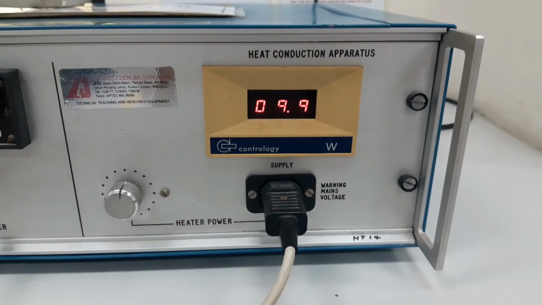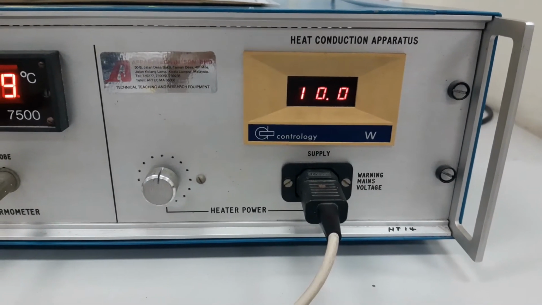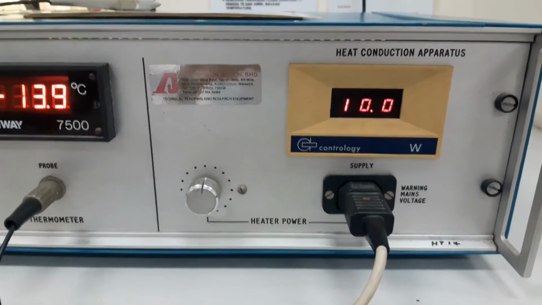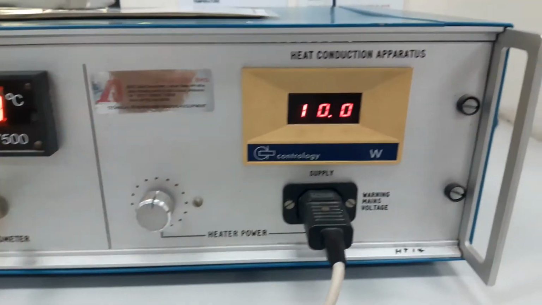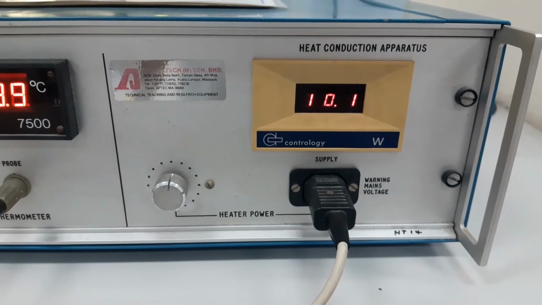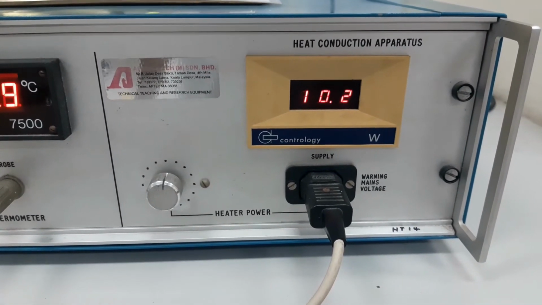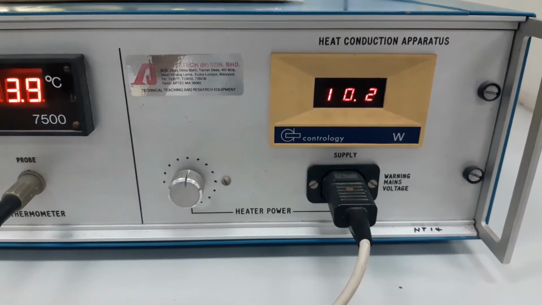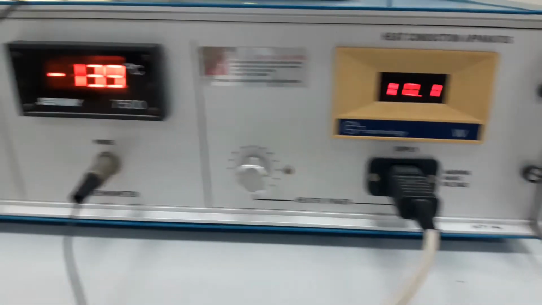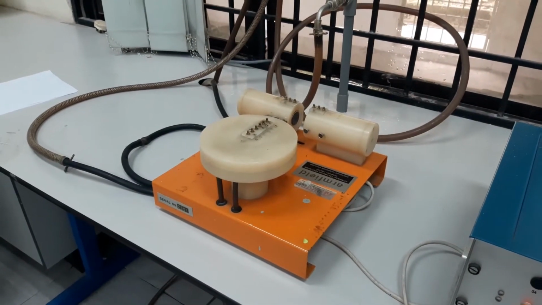The next step is turning up the power supply button towards the amount of power needed from the lab sheet. For our initial value we have 10 watts going into the main brass disc.